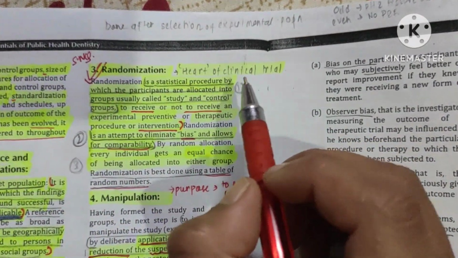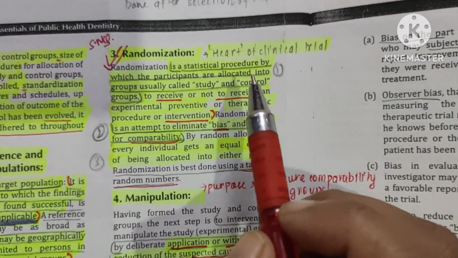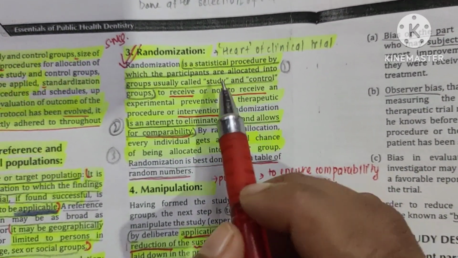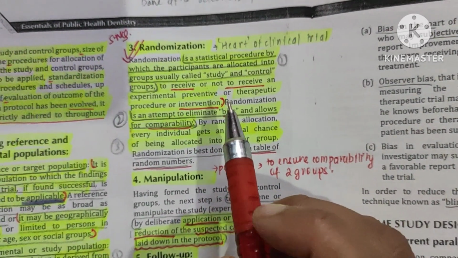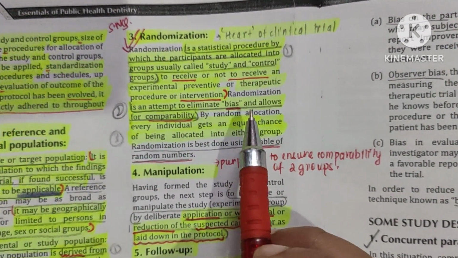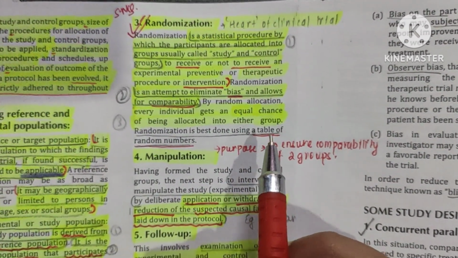Now, randomization. It is the heart of the clinical trial. It is the statistical procedure by which the participants are allocated into the groups, that is the study or the control groups, either to receive or not to receive any experimental interventions. It is an attempt to eliminate the bias and allow the comparability, and it can be usually done by using the table of the random numbers.